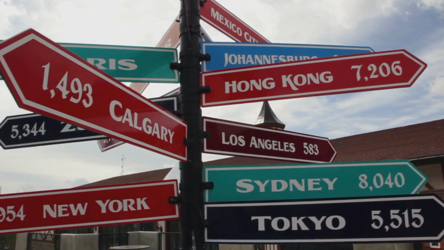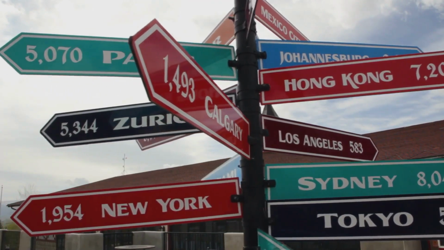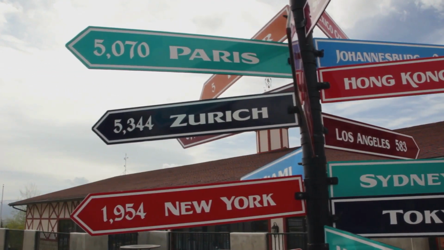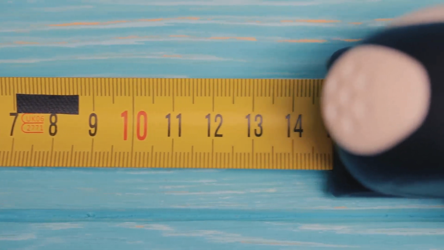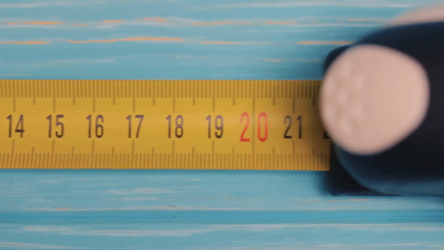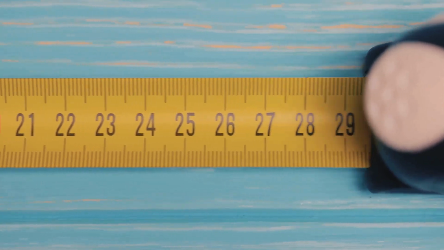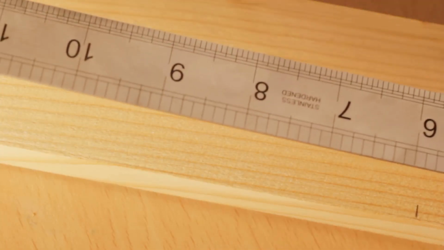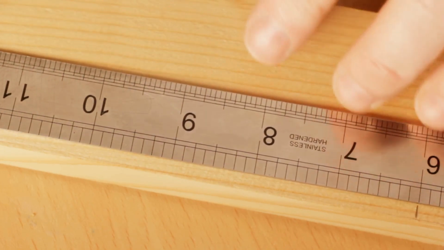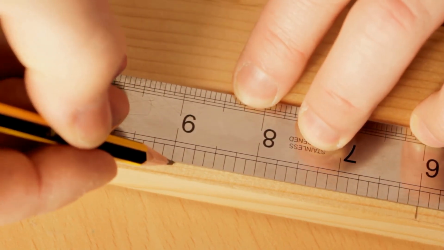For instance, when planning a road trip, you might measure the distance between 2 cities on a map to estimate travel time. Common units for length include inches, feet, centimeters, and meters. Each of these units is used in different contexts. For example, inches and feet are often used in the United States, while centimeters and meters are more common in other parts of the world.